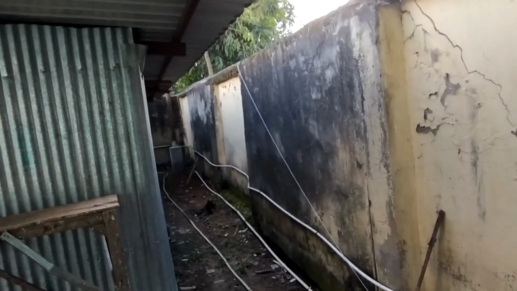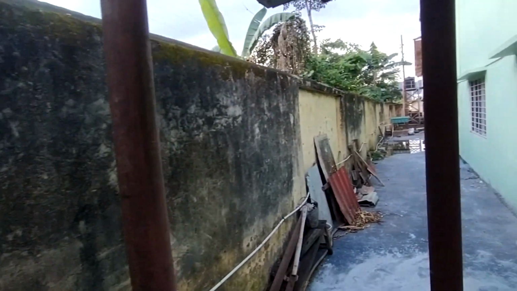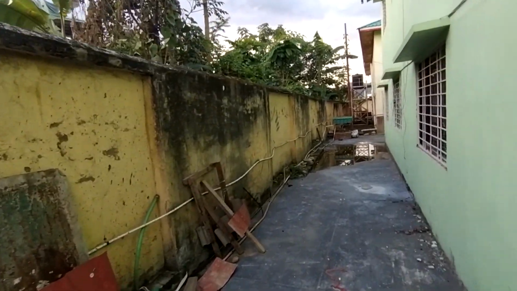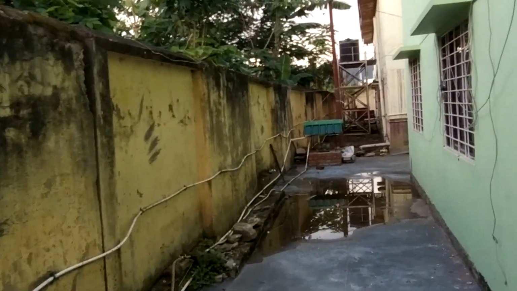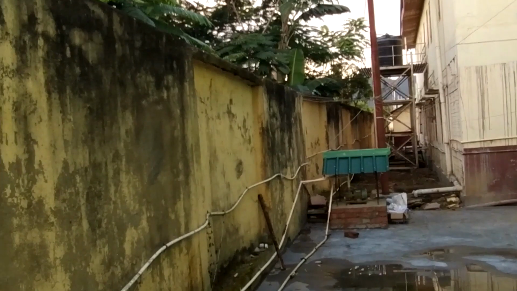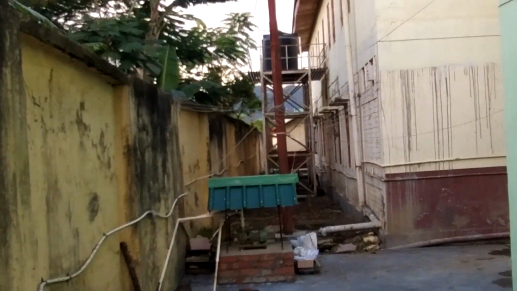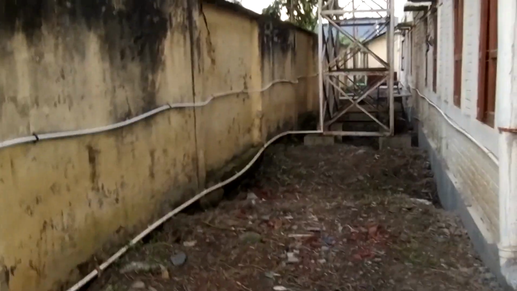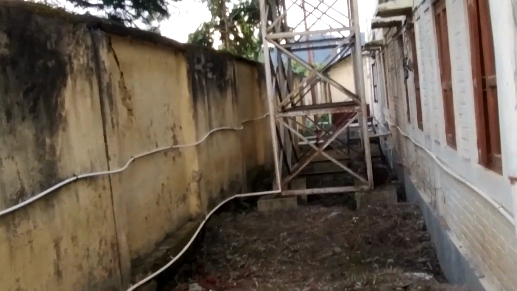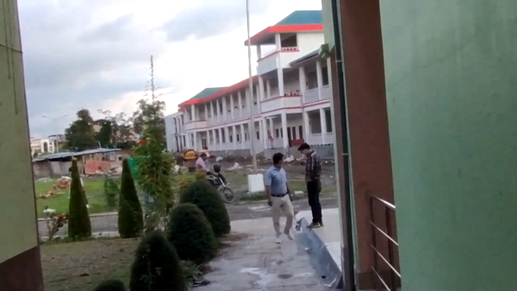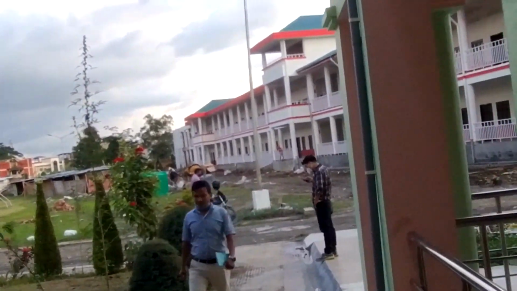As you can see, this is the southwestern corner of the boundary wall. This is behind the laboratory block in the western boundary wall. From here you can have an extended view of the western boundary wall of this campus. As you can see, the western boundary wall of the school. Moving towards the eastern side from the western side of the school.